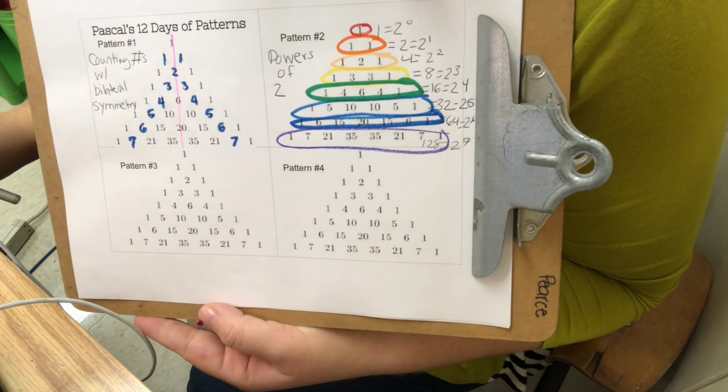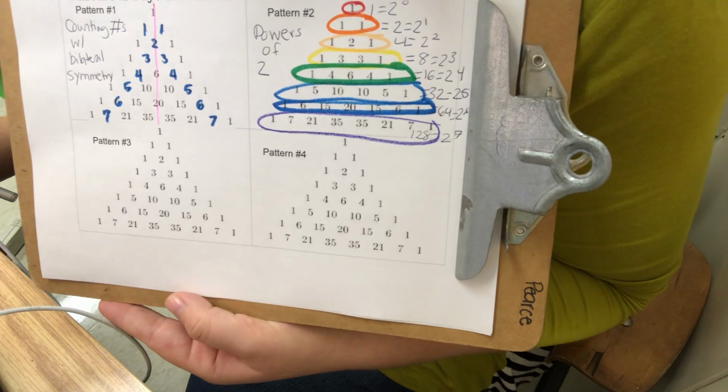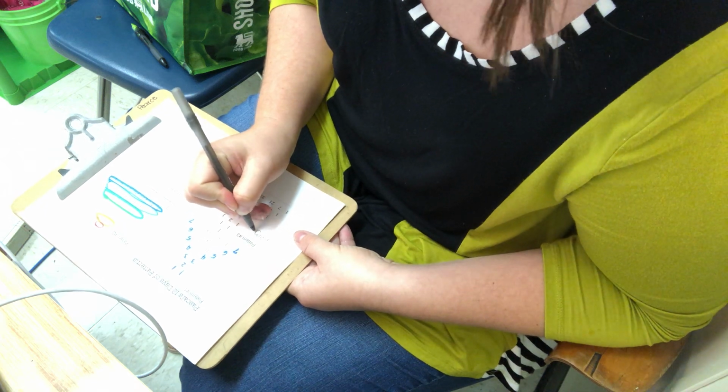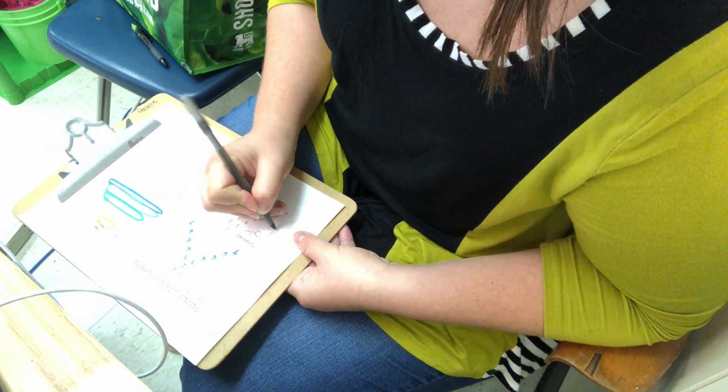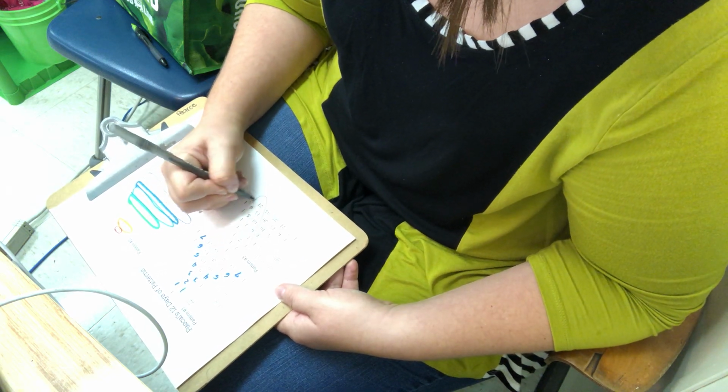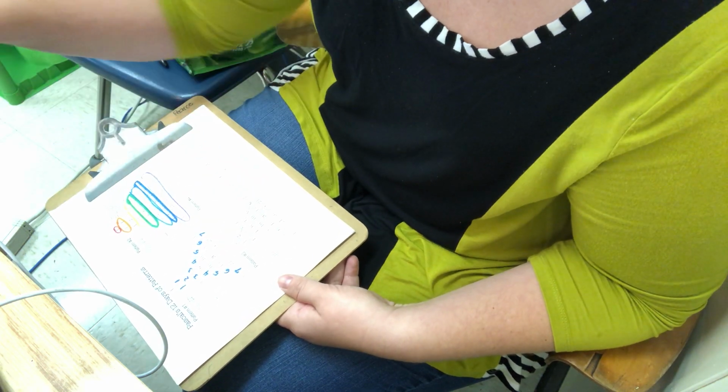All right, our third pattern is triangular numbers. So I want you to write triangular numbers down for pattern number 3. Right here we see these numbers. These are numbers that you can fit in a triangle.